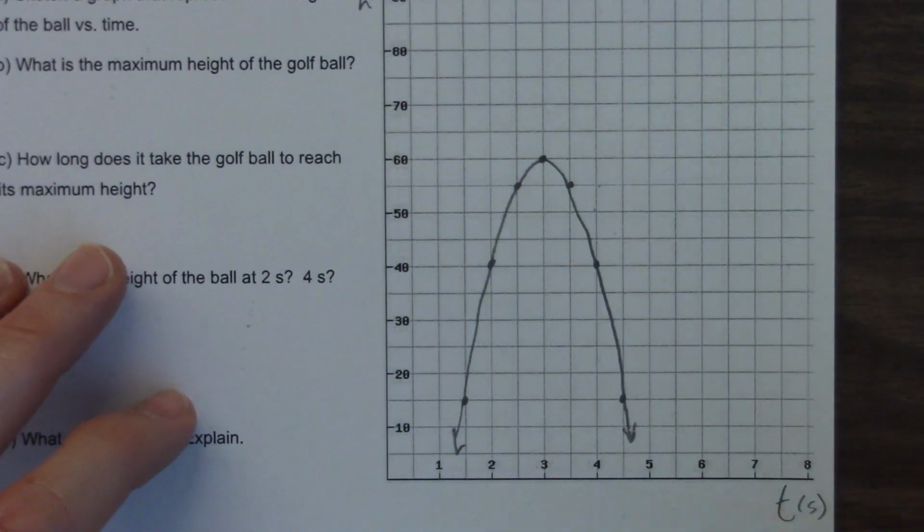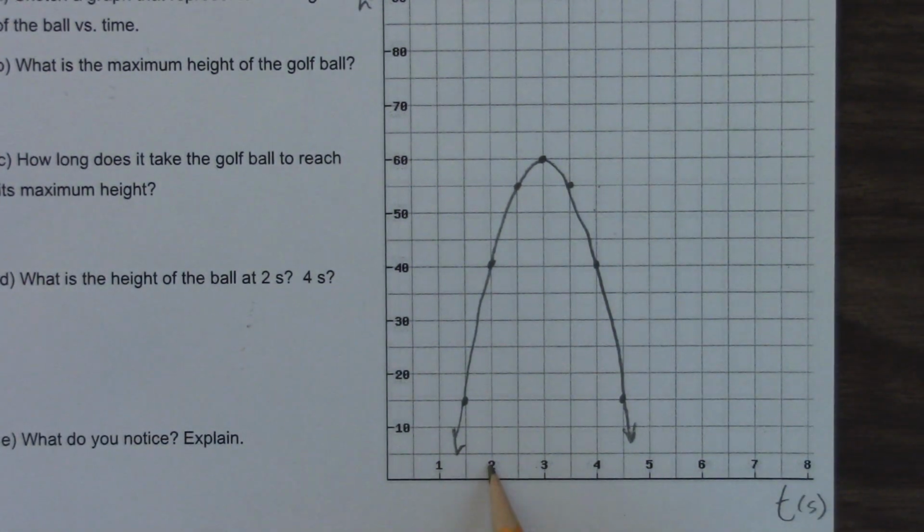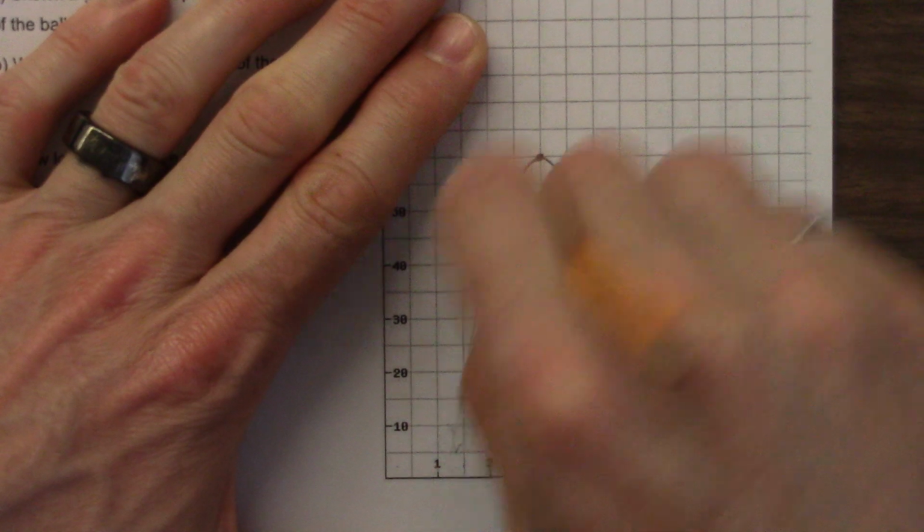Actually, guys, sorry, I made a mistake here. See how this spacing is two squares? I just assumed this was 1, 2, 3. It's actually every second square is 1. Do you see that? So this is wrong. My bad.